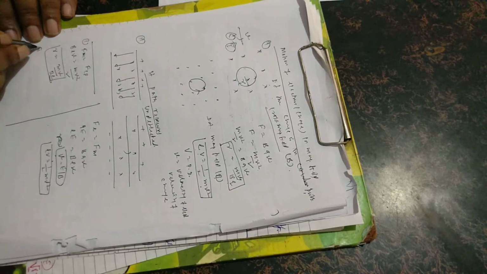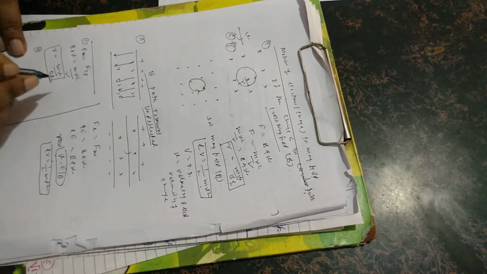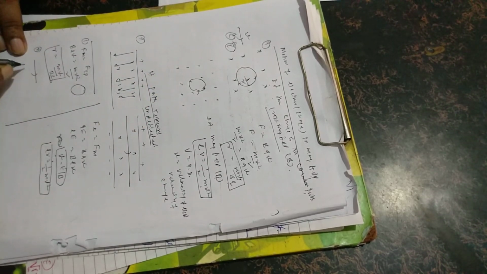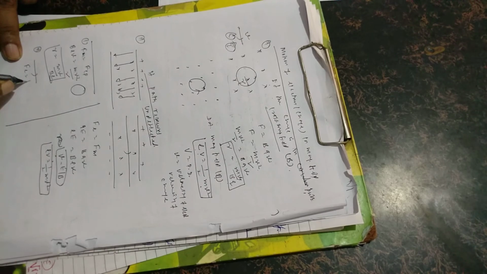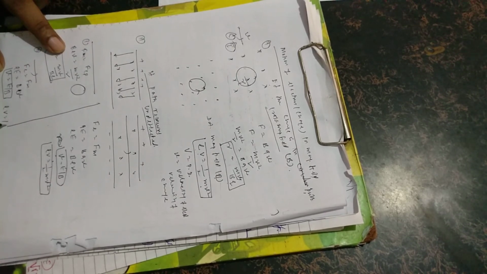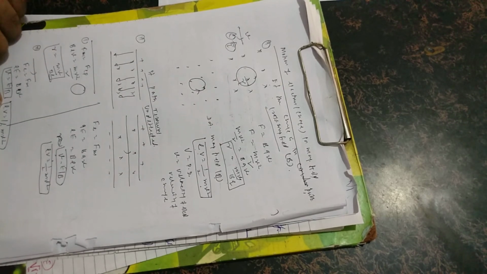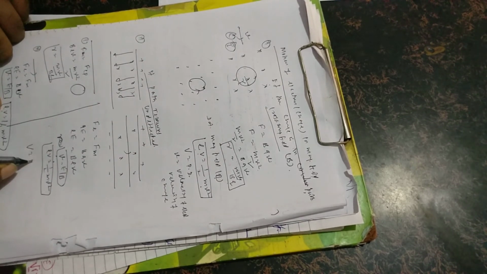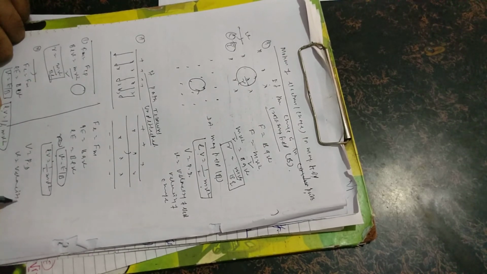And second, when the path remains undeflected, electrostatic force is equal to magnetic force: eE equal to Bev, v equal to E by B. In both cases, this equation can be used frequently: half mv square. It is always to be noted that capital V is potential difference and small v is velocity.